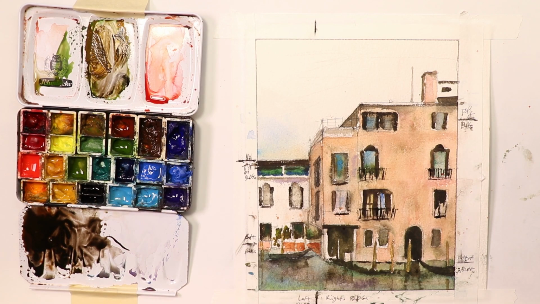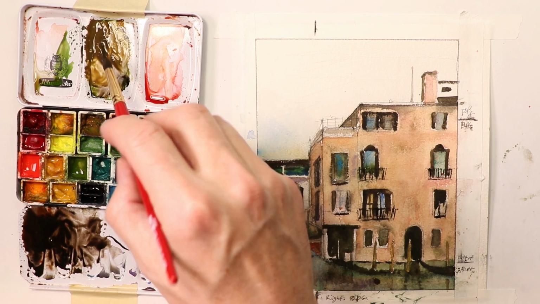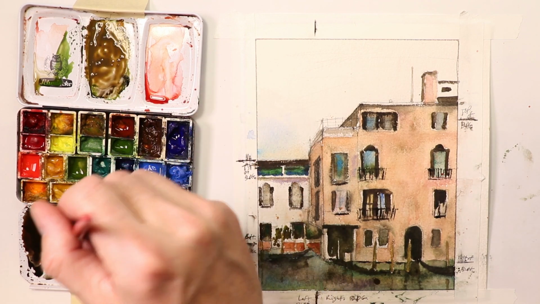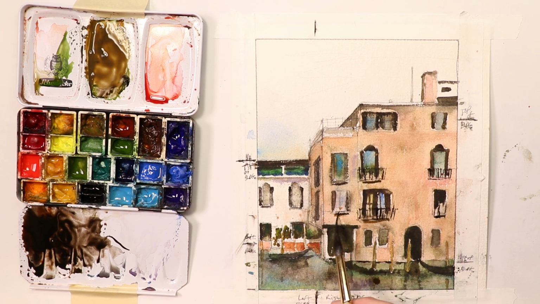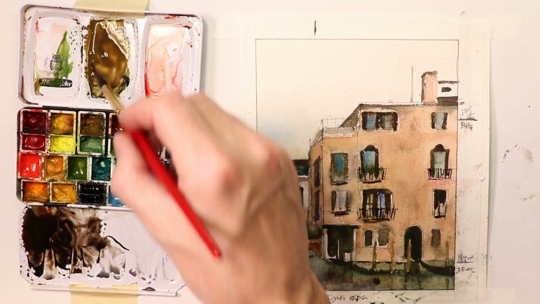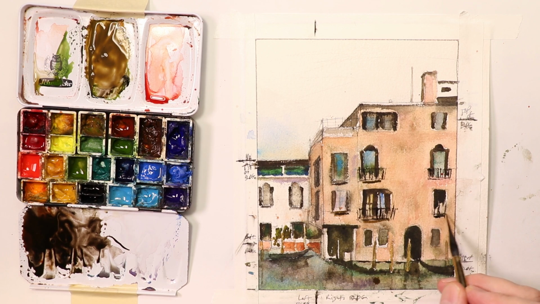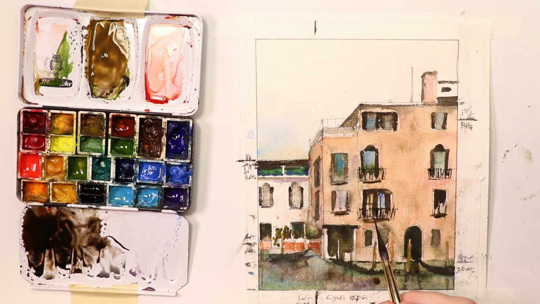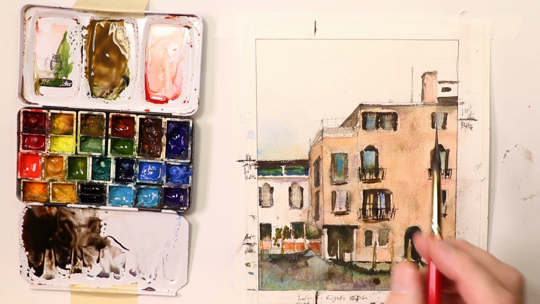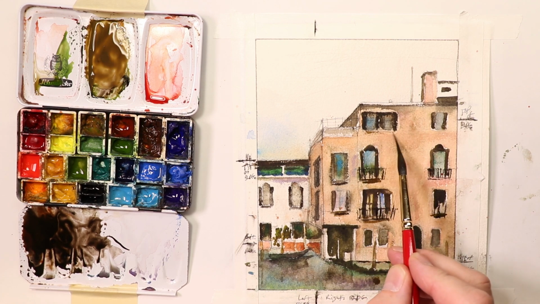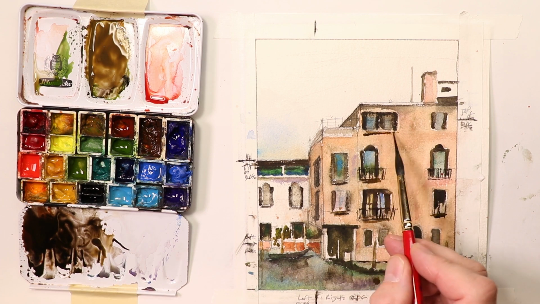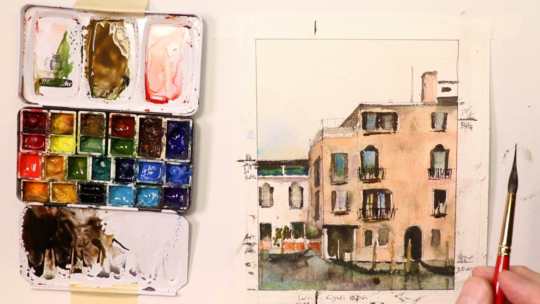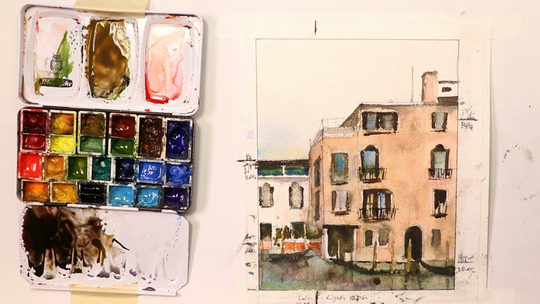Raw umber, and then some of the dark mix there. And that gives it that wood look of a wood planter maybe, there like that. A couple little marks. Maybe up here it's a wood planter, maybe it's not a wood planter, maybe it's just some shadows, who knows. Good enough.